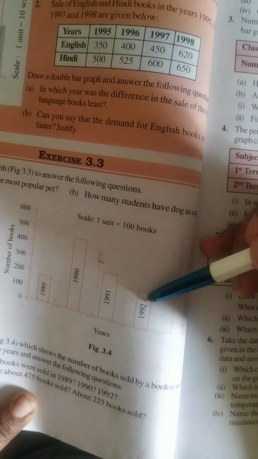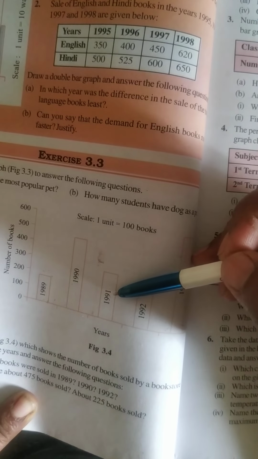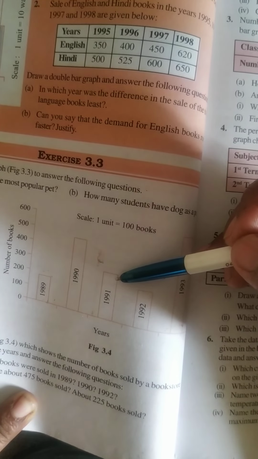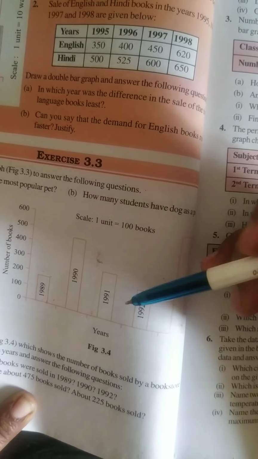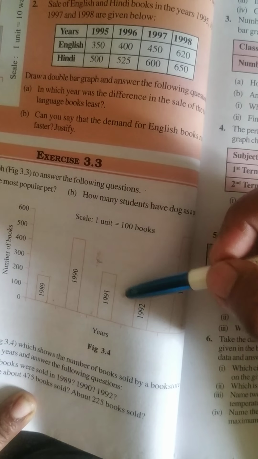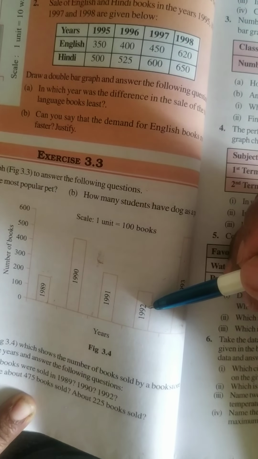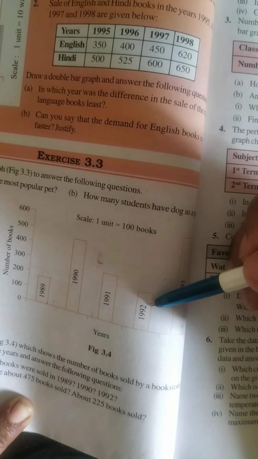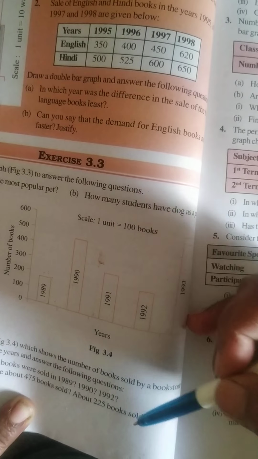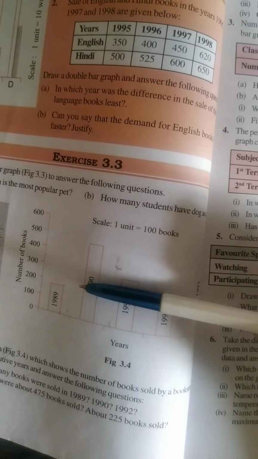These two bars are in between 200 and 300, but in 1991 almost 300 books were sold. It is an estimated value. So here I should take 1992. 1992 is nearest to 225. Therefore, in 1992, about 225 books were sold. So this is the answer for the second question.